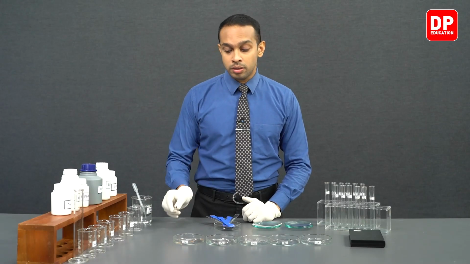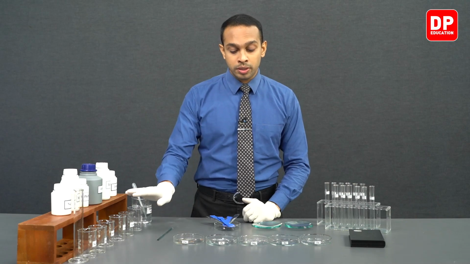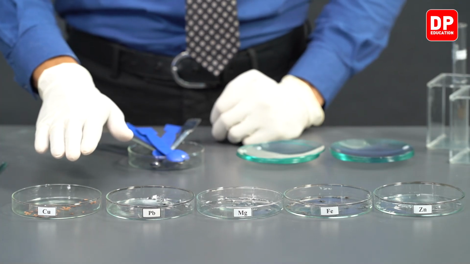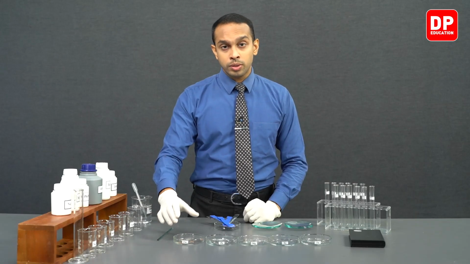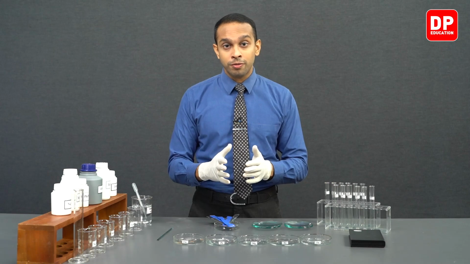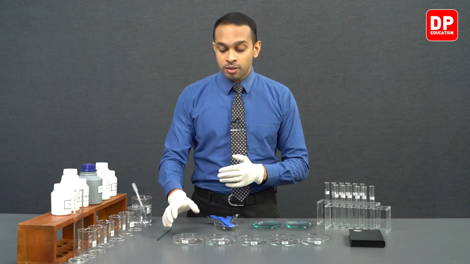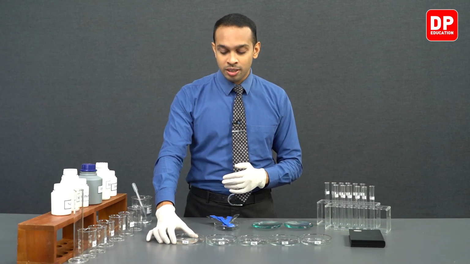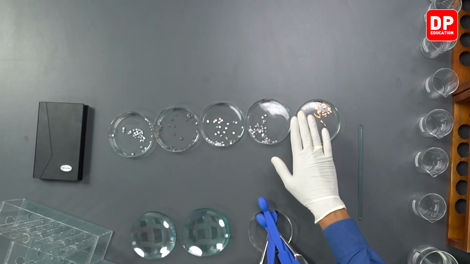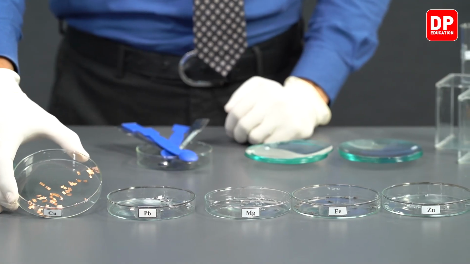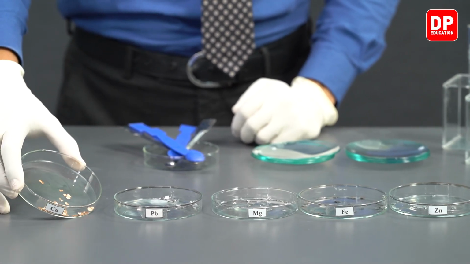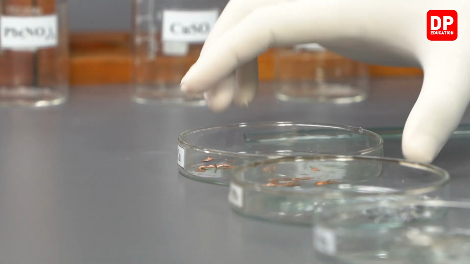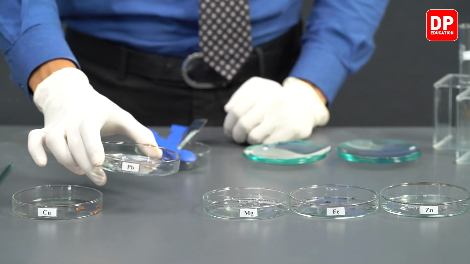Apart from those chemicals and the equipment I just mentioned, we will be using the metals that we have here as well. We'll be observing how different metals are capable of displacing different metal ions. So we will be needing pieces of metals in this reaction. We have 5 different metals here. We have copper. You can observe the color of copper. And then we have lead. We have small cut pieces of lead here.